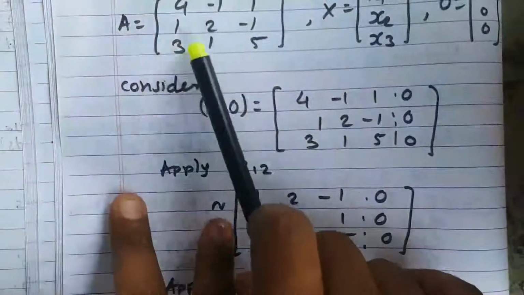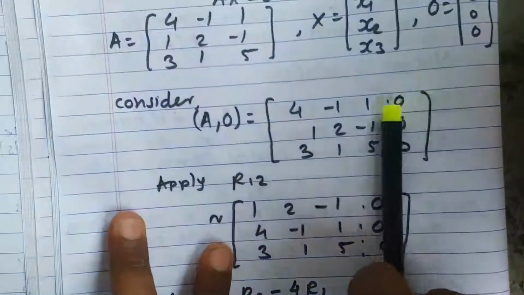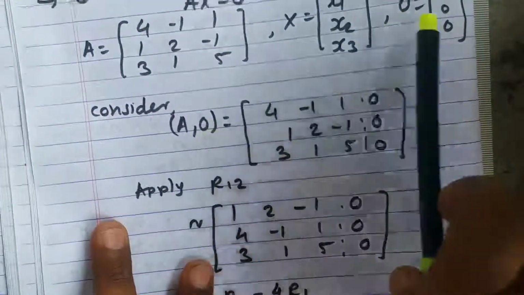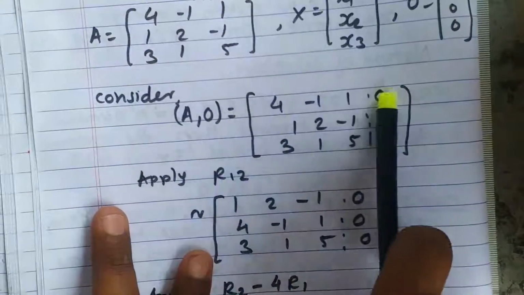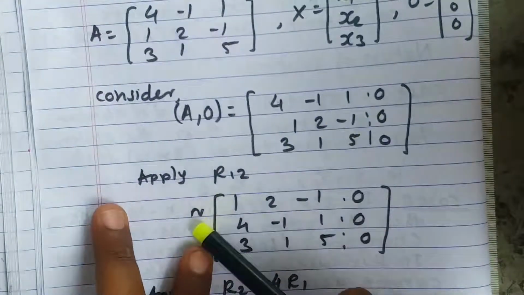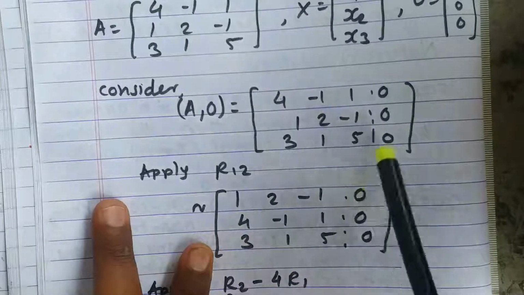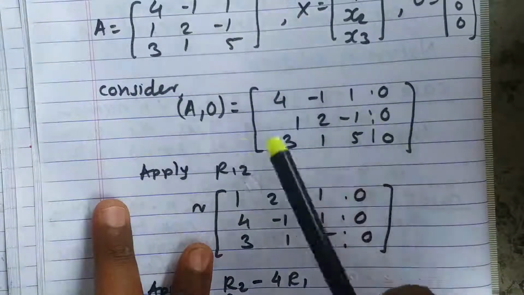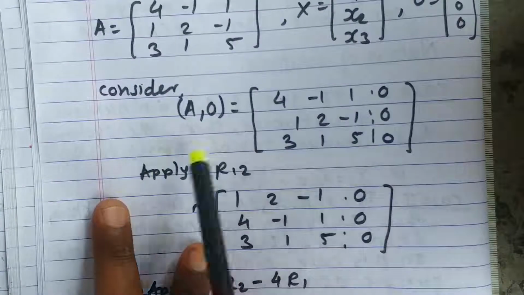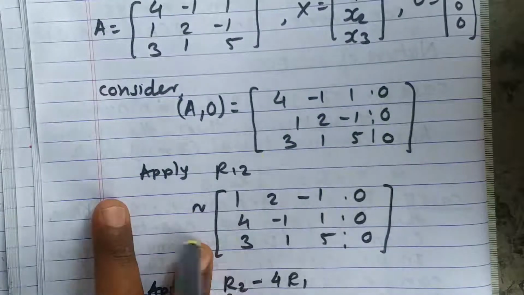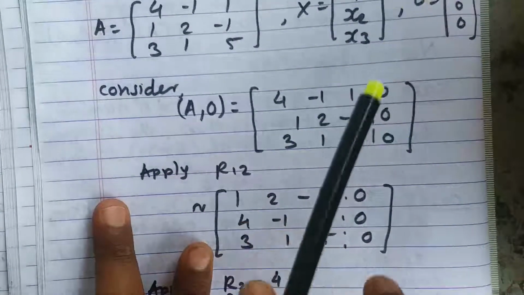Next, consider now augmented matrix A with 0. In the case of homogeneous, this B is 0 matrix, therefore a 0 column will be added. So whenever we are going to perform transformation, this 0 column will remain the same throughout the calculations, because we are having 0 here and we are going to perform elementary row transformations. So none of the entries will change. You use any transformation, these zeros will remain unchanged.